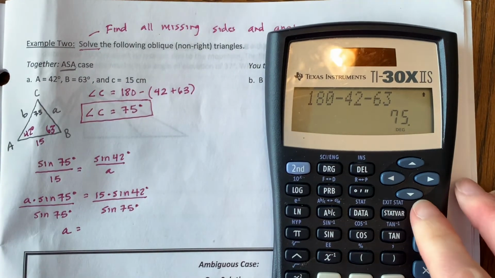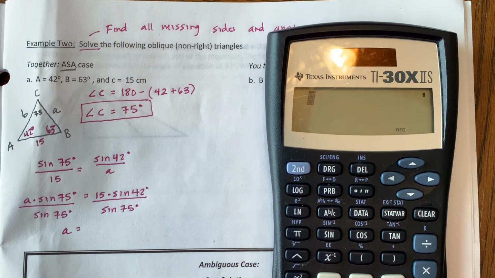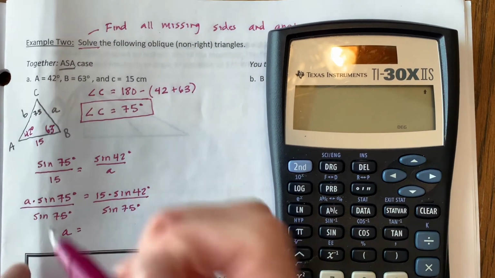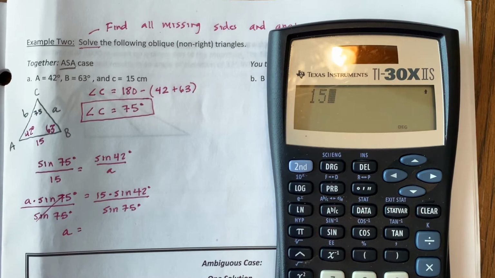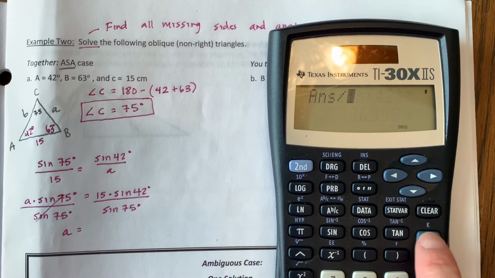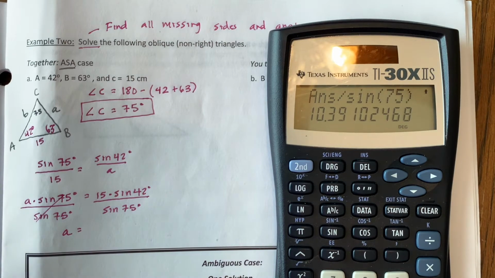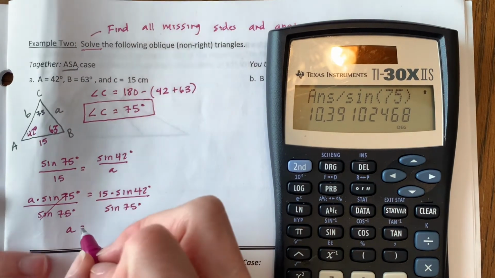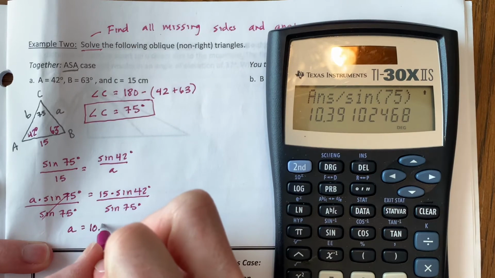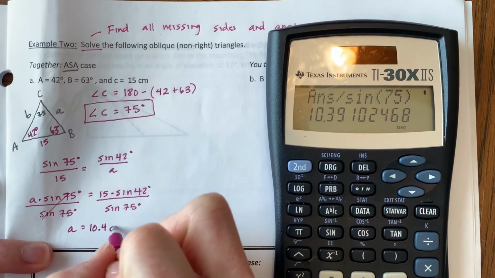This lesson is a very good lesson on just practicing how to use your calculator. So I'm going to multiply, this cancels. So I'm going to multiply 15 times the sine of 42 degrees. Make sure you close that parentheses. You can hit equal to, and then we're going to divide that by the sine of 75 degrees. Close your parentheses and hit equal to. Okay, we're going to round to the nearest tenth. So side A is approximately 10.4 centimeters.